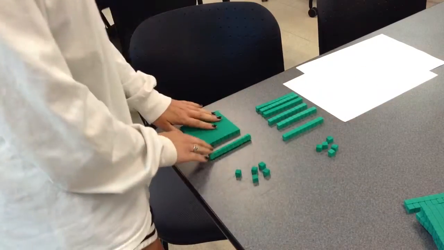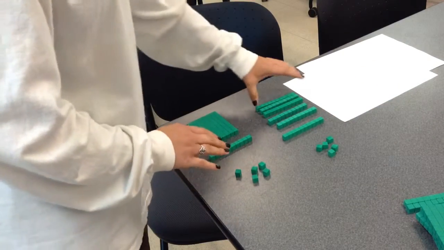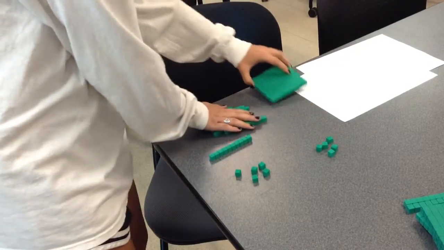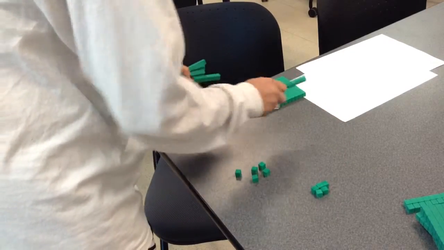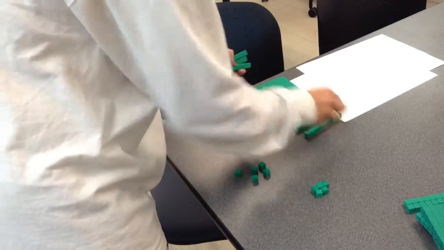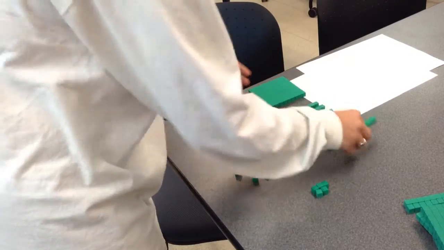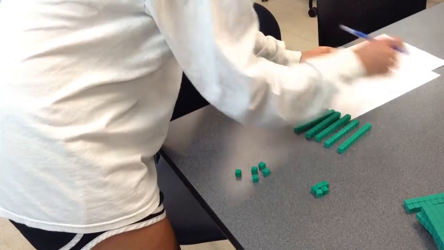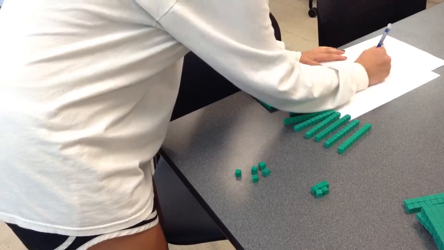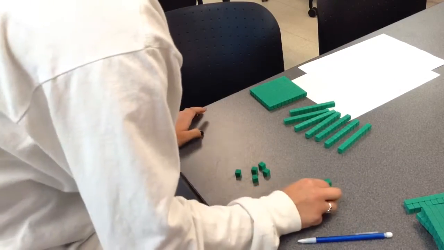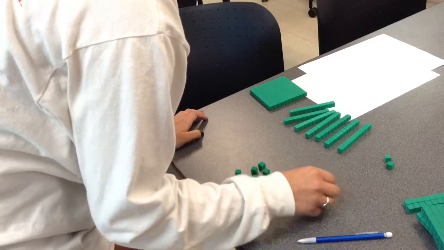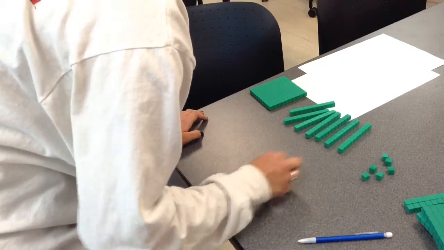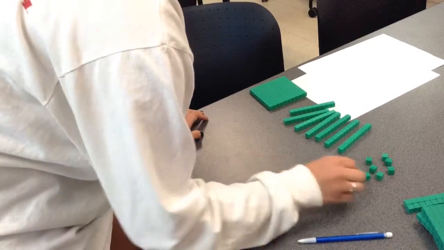So we see that together when we're going to add this, we're going to add our flats. We only have 1, so that's 100. Then we're going to add our rods, 1, 2, 3, 4, 5, 6, and 7. So we have 100 plus 70. So now we're going to add our units together. We have 1, 2, 3, 4, 5, 6, 7, 8, 9, and 10.